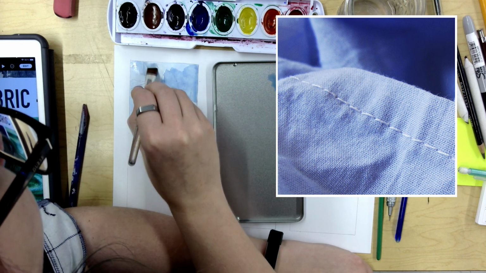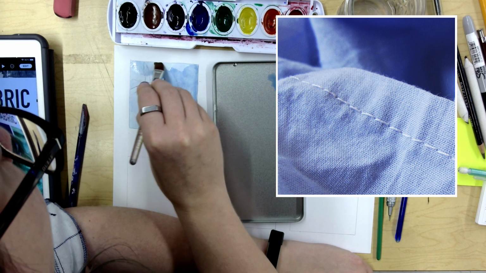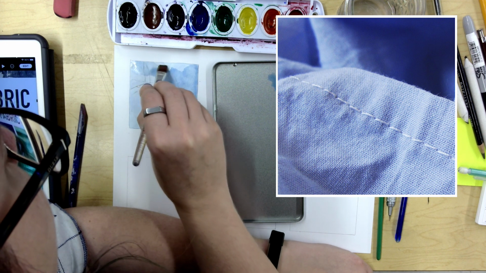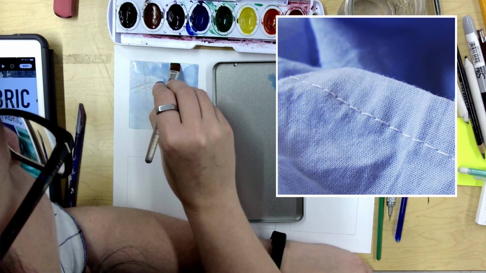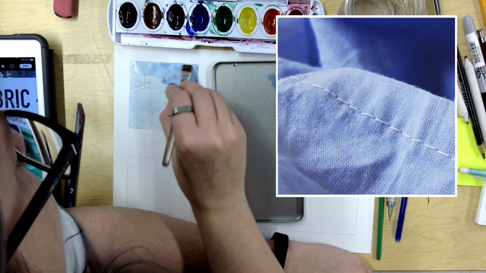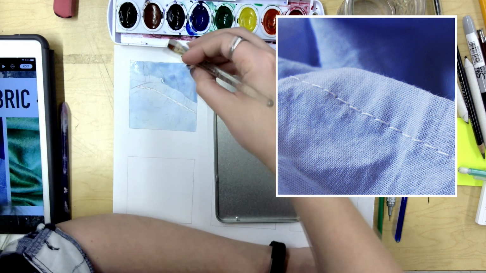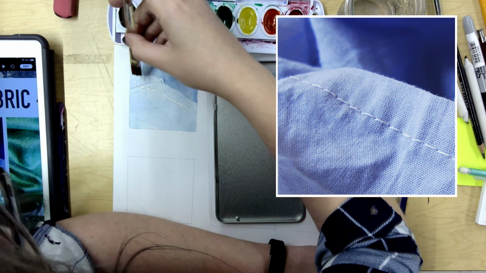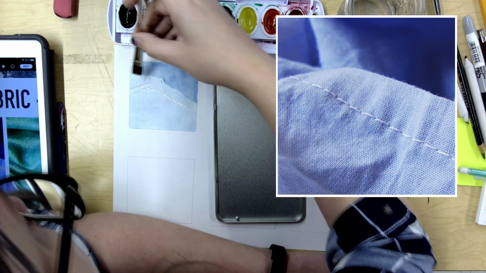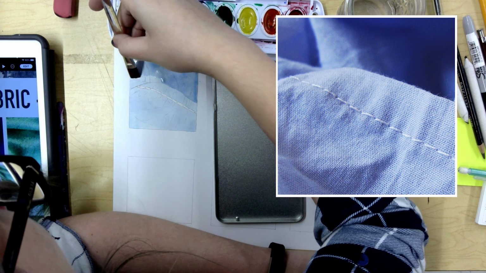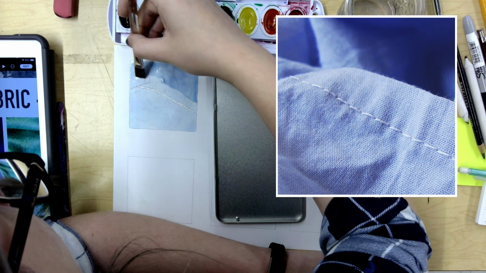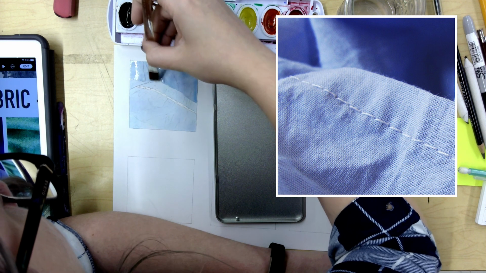Versus this, where you start with your shadows and color everything else around them. And so the whole background is at least darker than the foreground. So I'm going to lightly color all that in with my slightly darker blue.